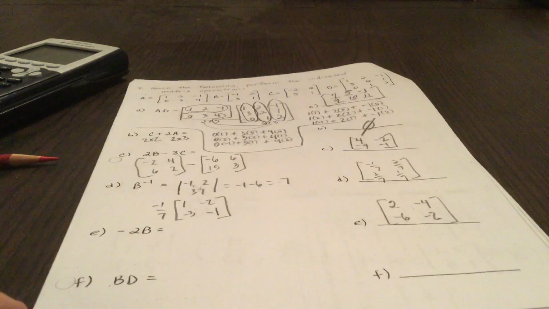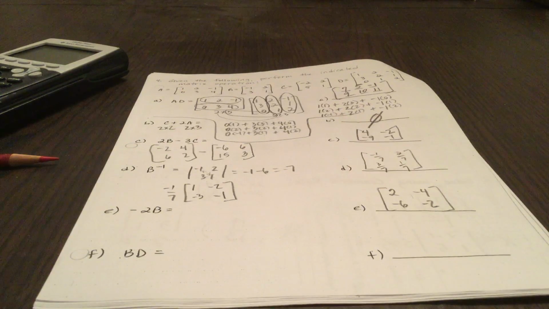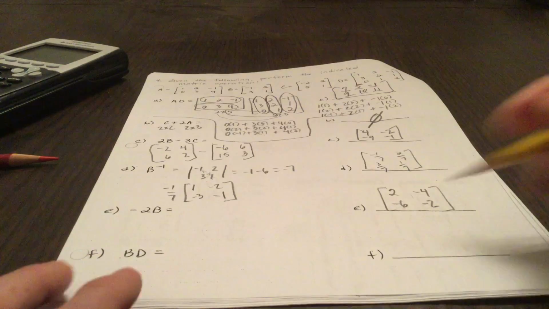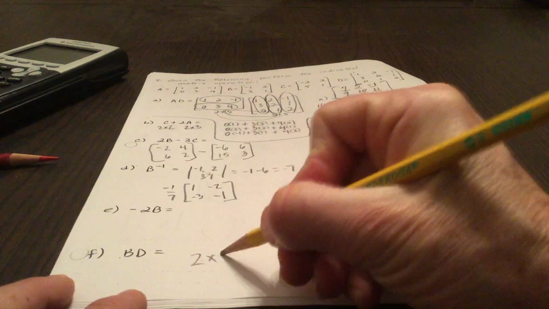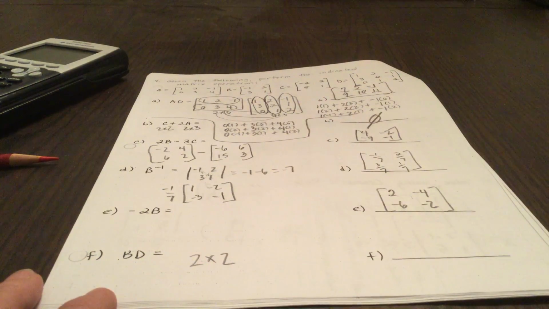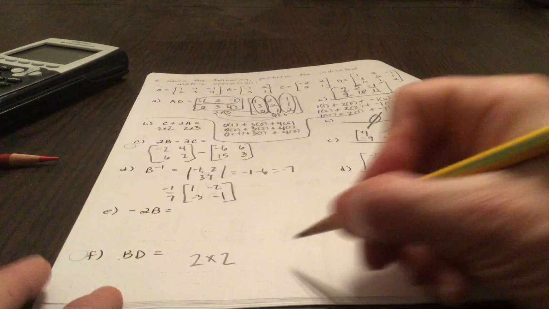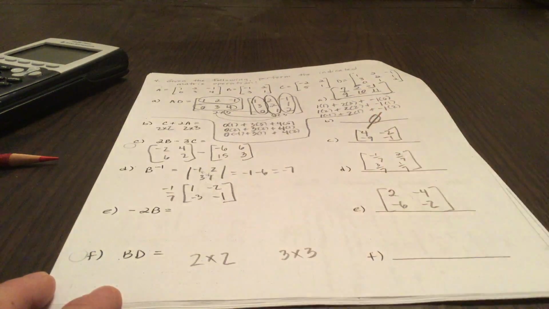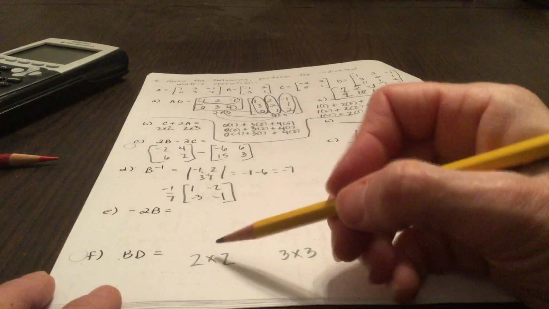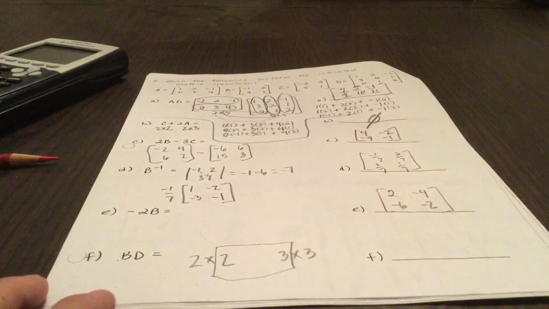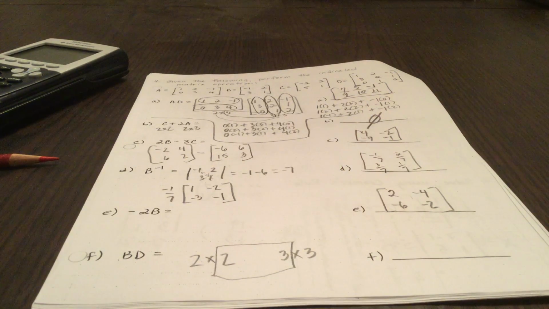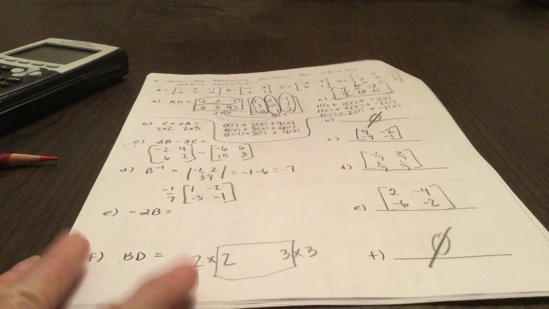And finally, the last problem on the page says multiply B times D. Now just look at that for a minute. What are the dimensions of B? 2 by 2. What are the dimensions of D? 3 by 3. Remember, in order to multiply, these have to match. Do they match? They do not. So therefore, you cannot multiply those matrices.